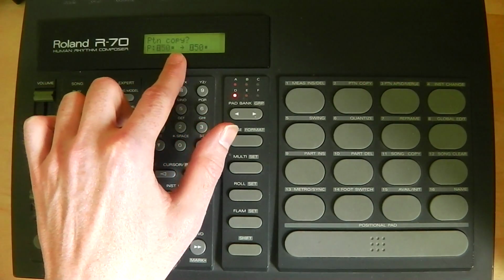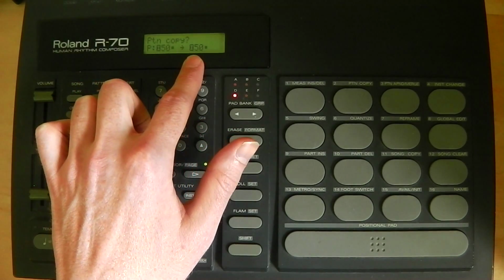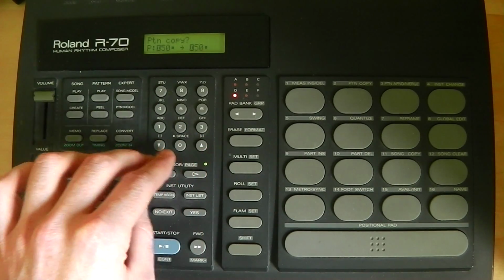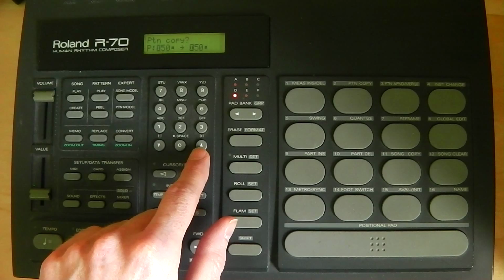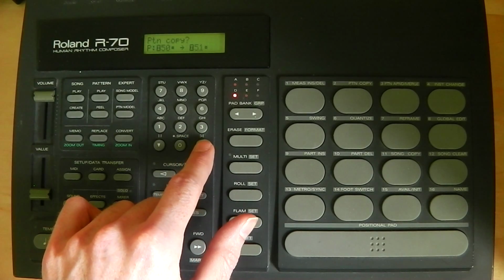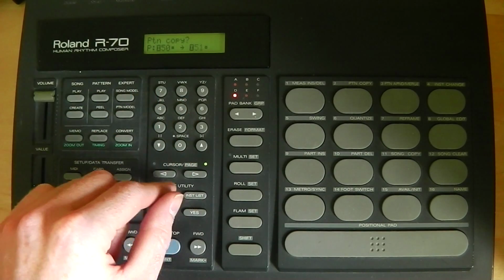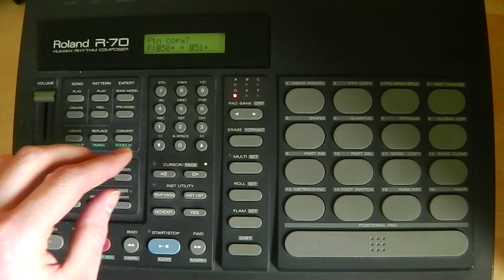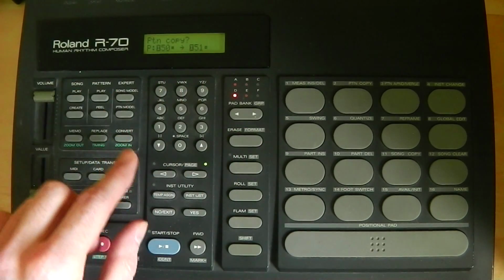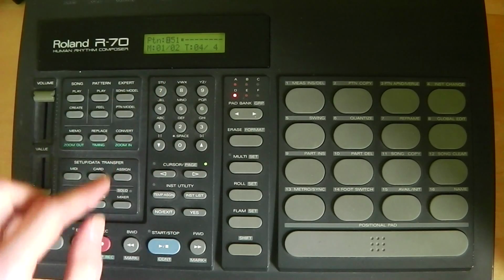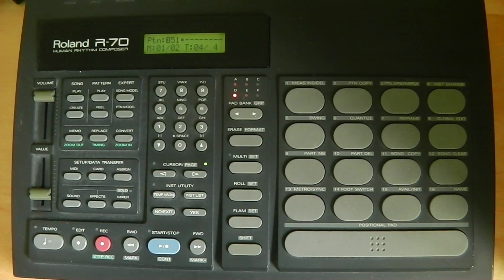It says pattern copy, question mark, 52, and then it's on 50, but we want to copy to 51. So we scroll across using the cursor buttons and then press the up arrow to make it 51. You can also type whatever pattern number you want. So type 51, that's easier. And then once you've set it and you're happy with it, 50 to 51, you press yes button, which is here, and then it'll say completed. And now it'll be on pattern 51, and you can play. And you can hear now that pattern 51 is the same.